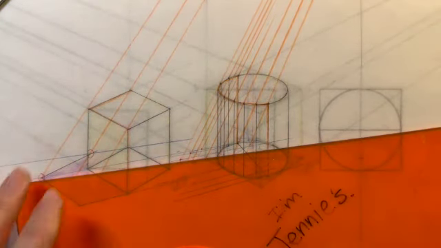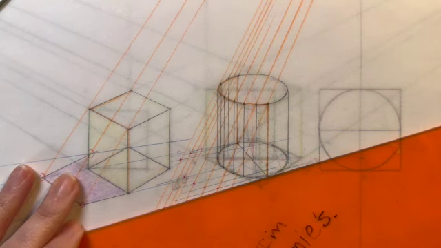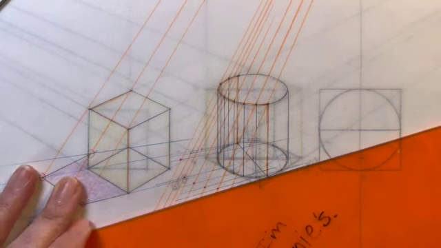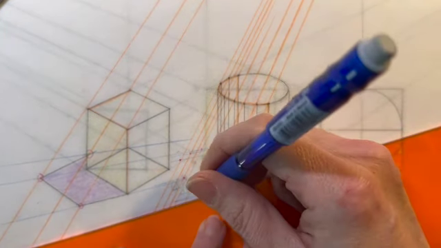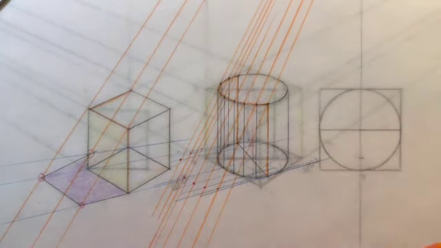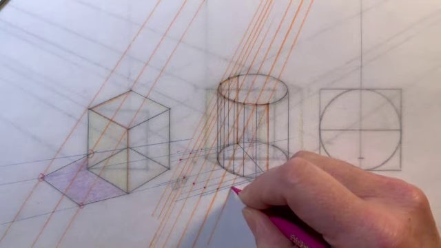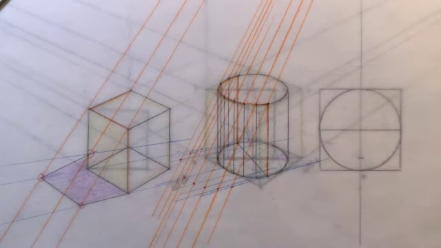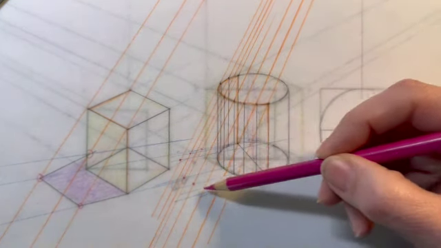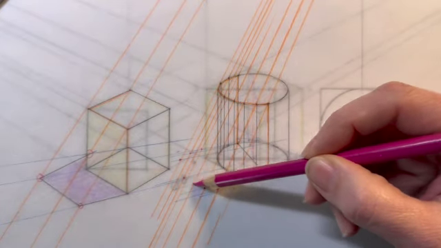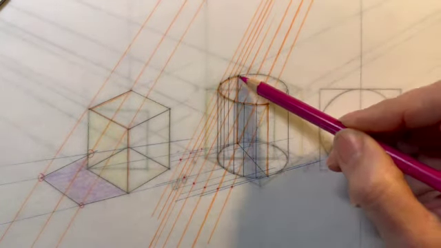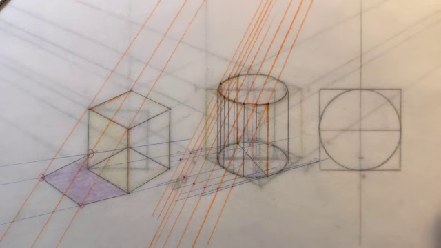The final point. Cool. This intersects here. Okay, now if we look at this like a connect the dots, it's making an ellipse, which makes sense because this was formed by an ellipse.